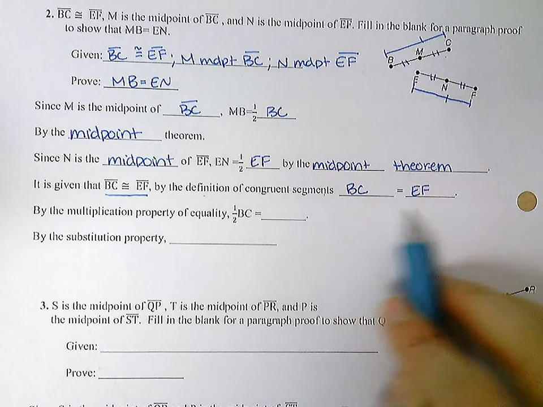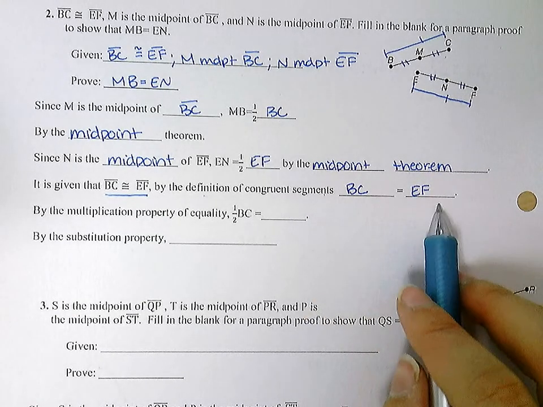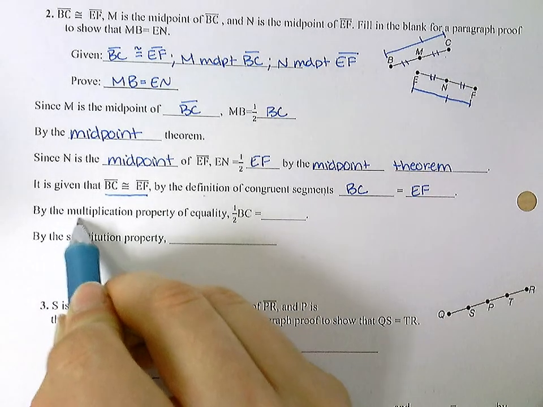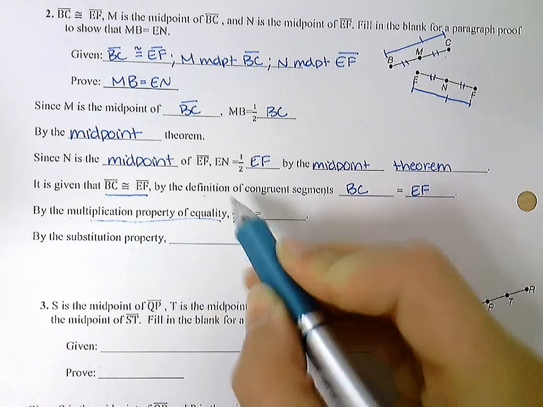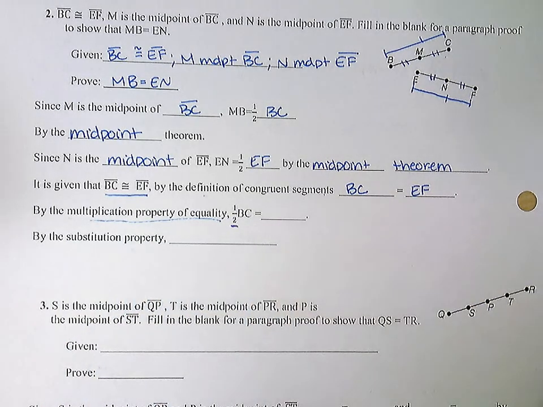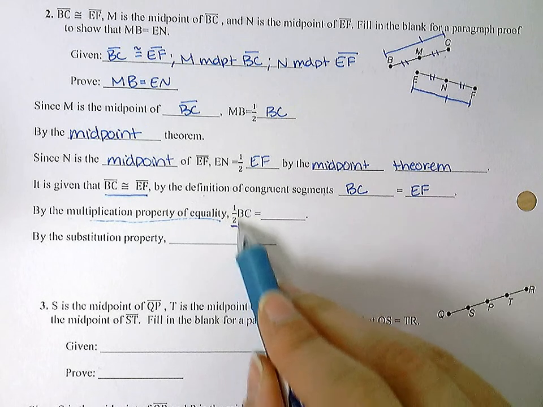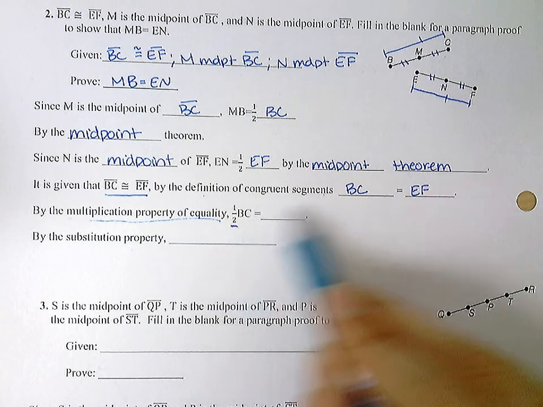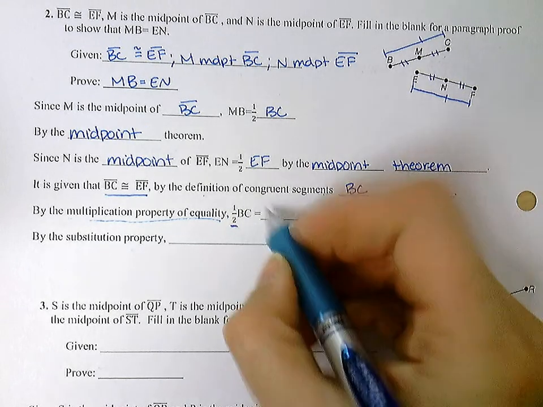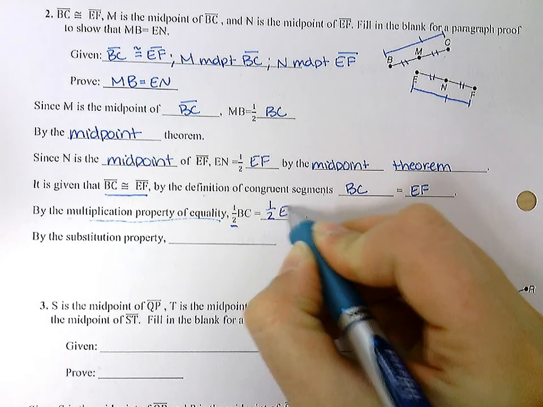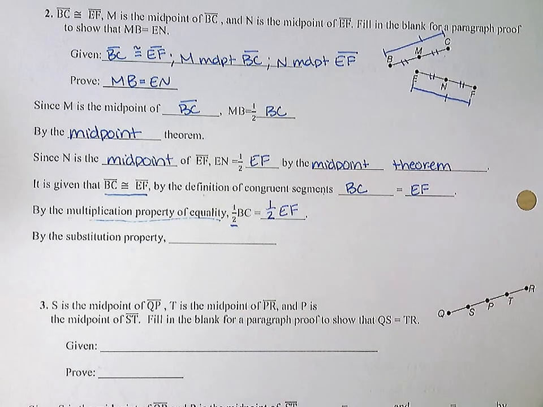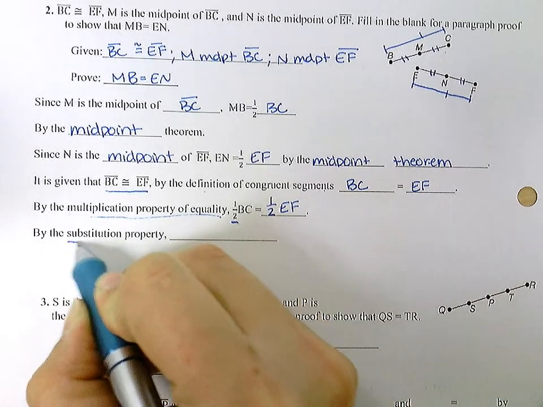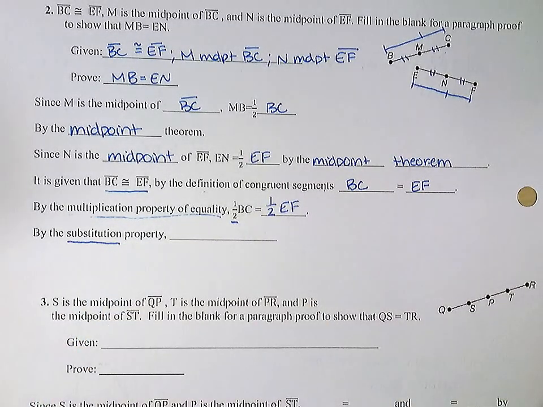Okay, then using that statement, BC equals EF, I can use the multiplication property of equality and multiply the same number to both sides. Multiplying the same number there would be 1/2. So I have 1/2 BC, and I'll have 1/2 EF. Then using substitution, I want to replace each of those with something that they're equal to.